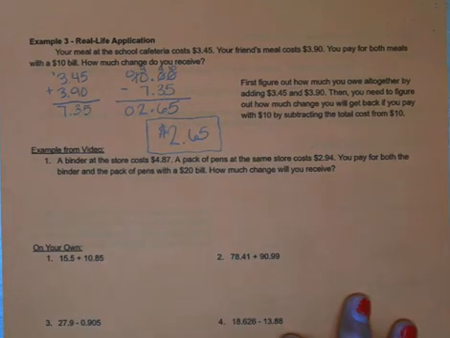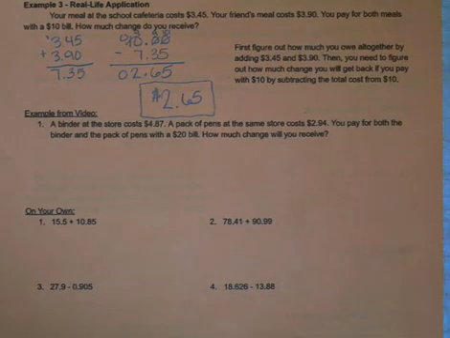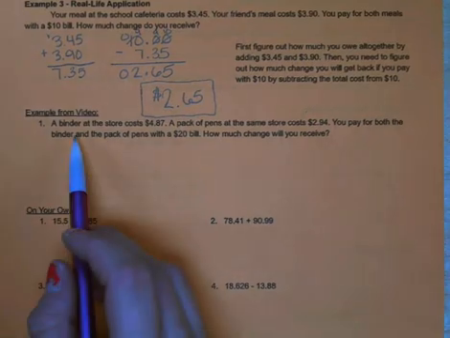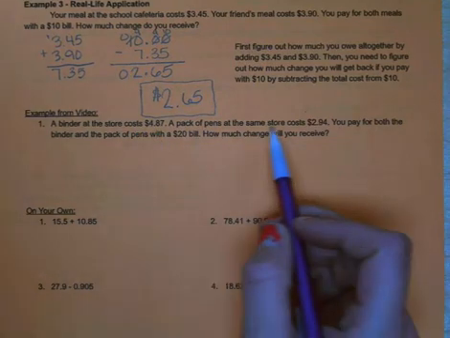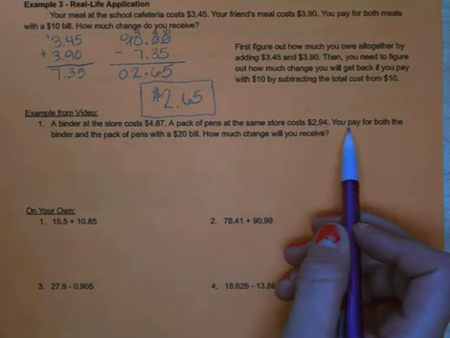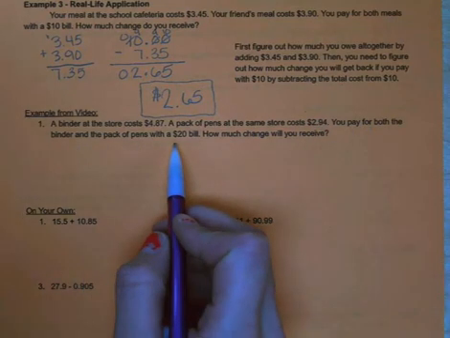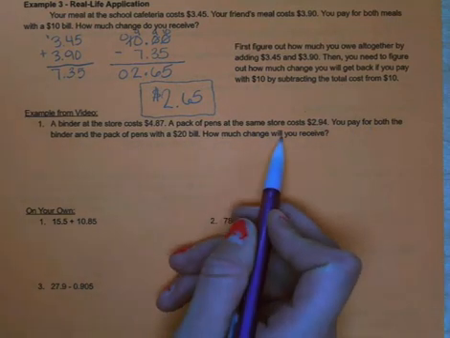It is very important that you add the dollar sign there because that is your label for this problem. Okay, last one I'm going to do with you, then I'm going to have you do a couple on your own and we'll check them in class. A binder at the store costs $4.87. A pack of pens at the same store costs $2.94. You pay for both the binder and the pack of pens with a $20 bill. How much change are you going to receive?